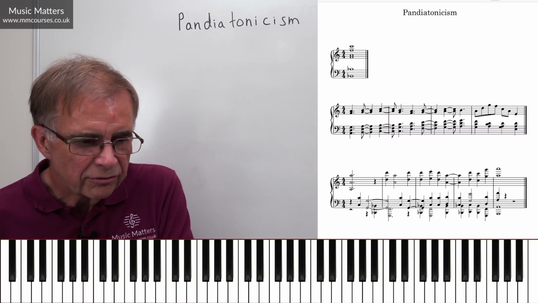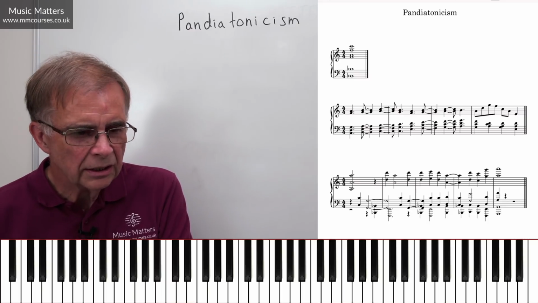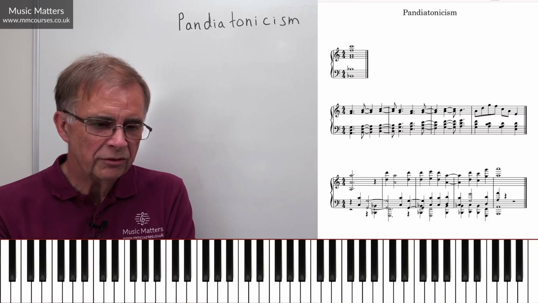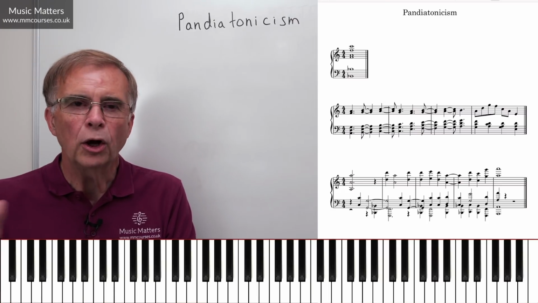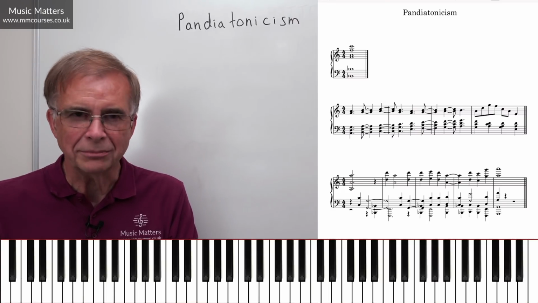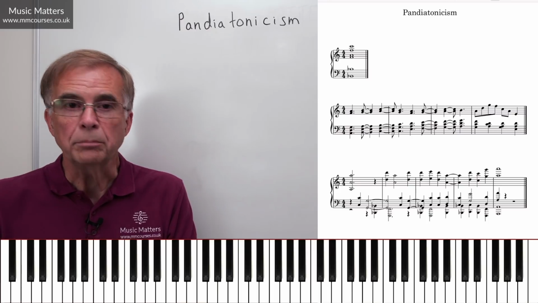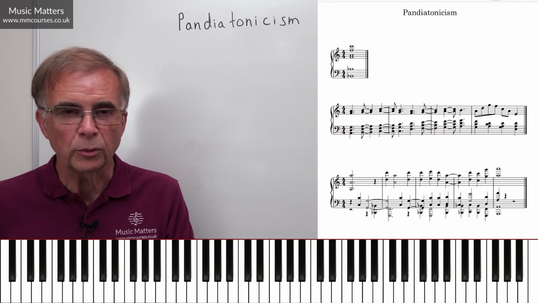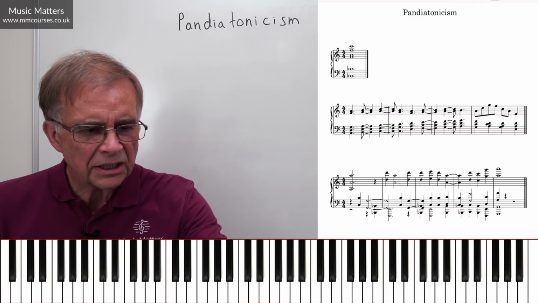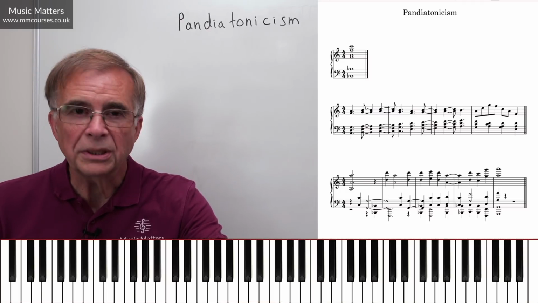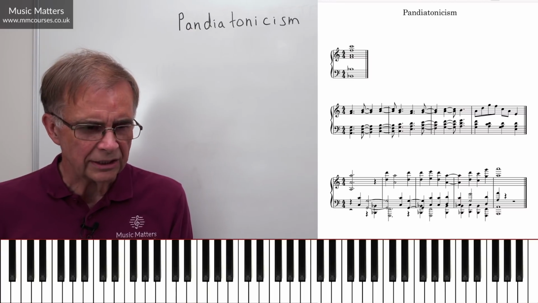But we can also find in the pandiatonic style examples of music in which we've got more than one tonality going on at the same time. So you might have what we call bitonality, for example, where you've got two keys going at the same time. So music adopting these various approaches is said to be pandiatonic.